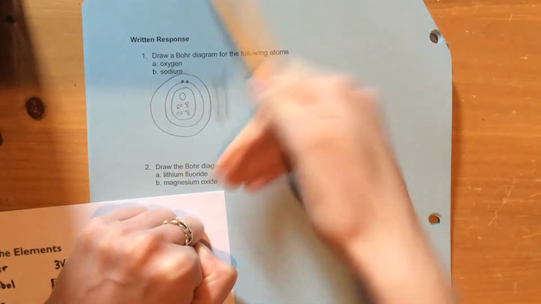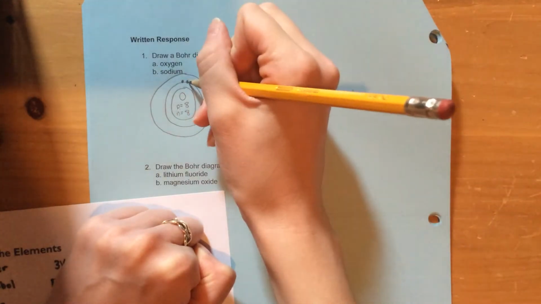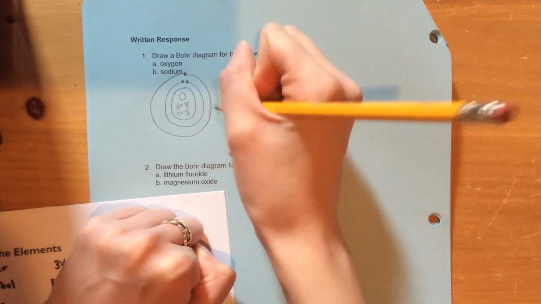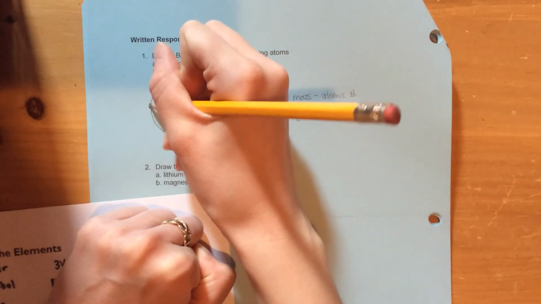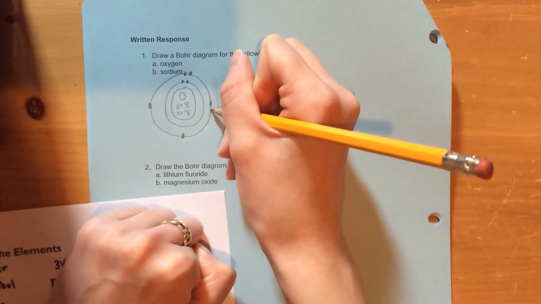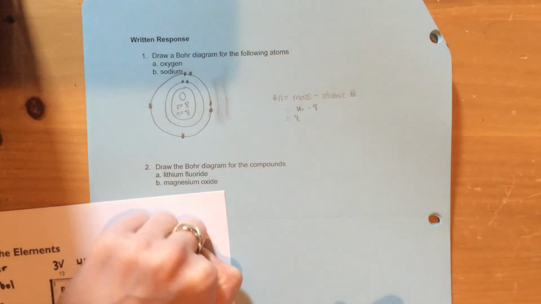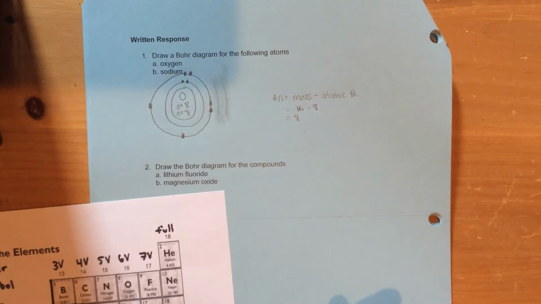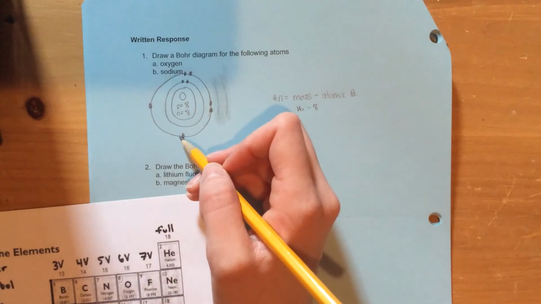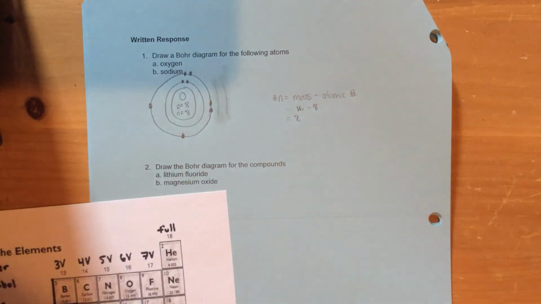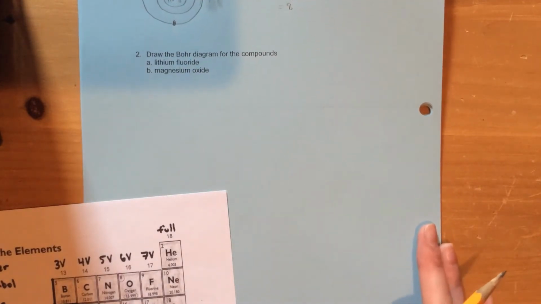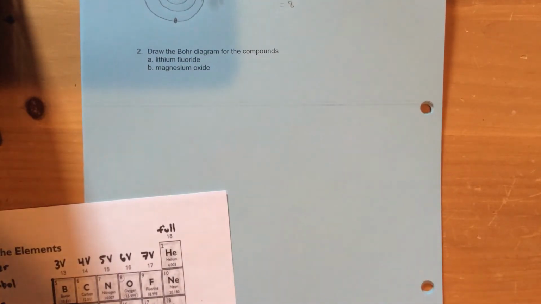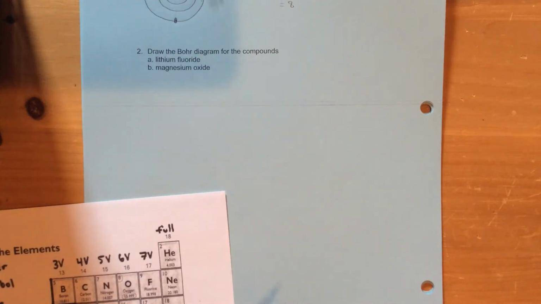So I have 1, 2, 3, 4, 5, 6, 7, 8. Okay, so now I've drawn all of the electrons that are going to be in my oxygen atom and in the proper formation, and now we're finished. Alright, moving on down. We are also going to look at how to draw a Bohr diagram for compounds.